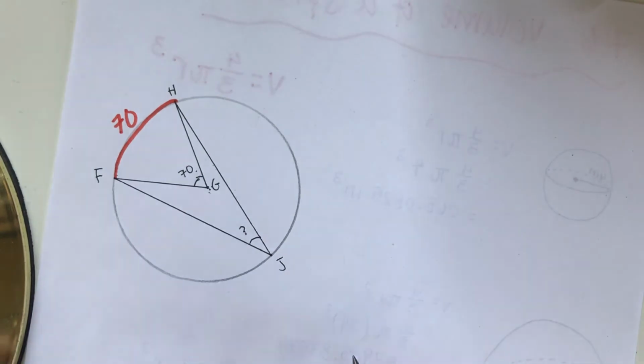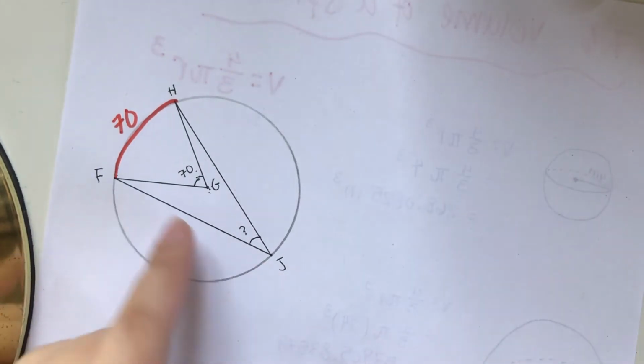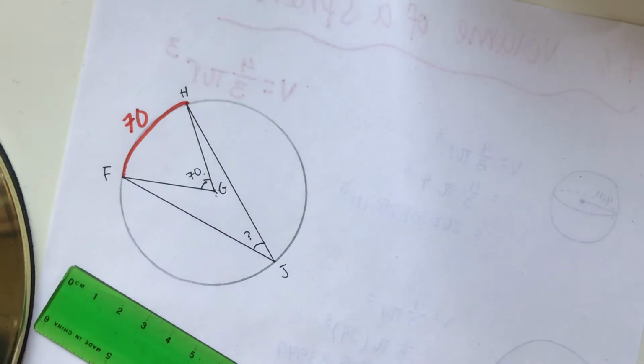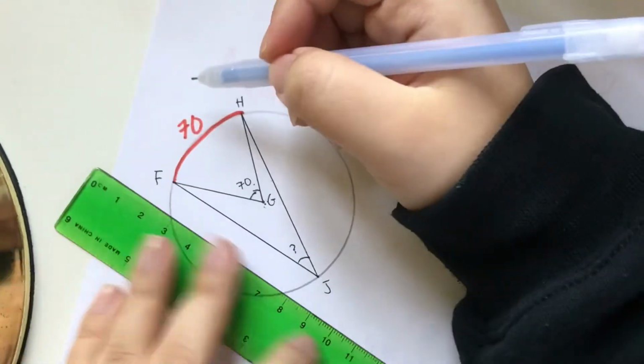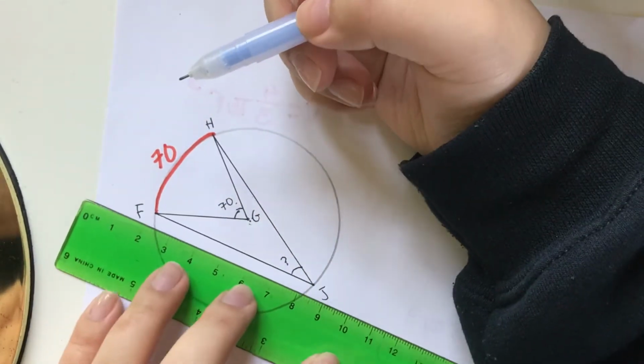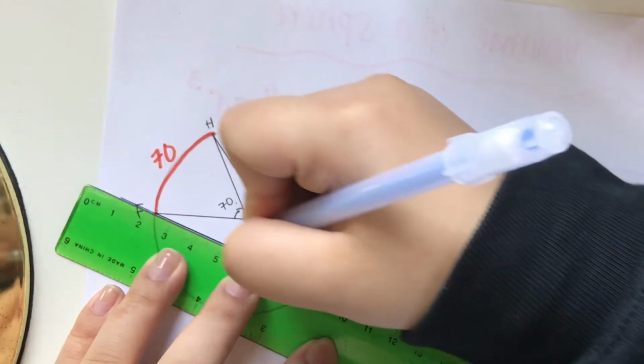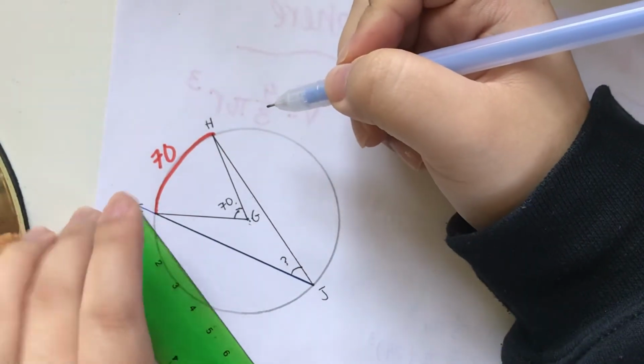Now, angle FJH. I'm going to draw a little bit for you guys, trying to color code right here. Let's look at the blue angle.